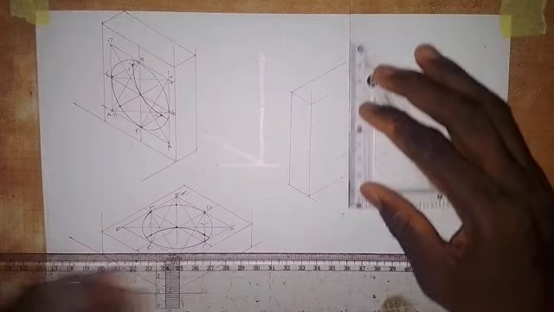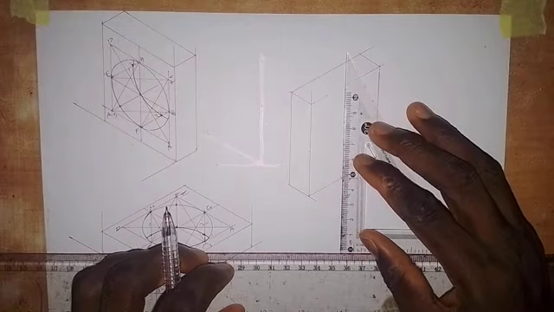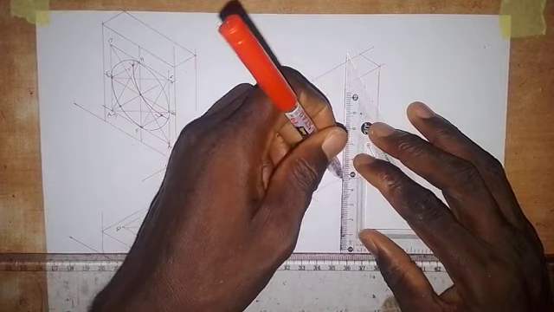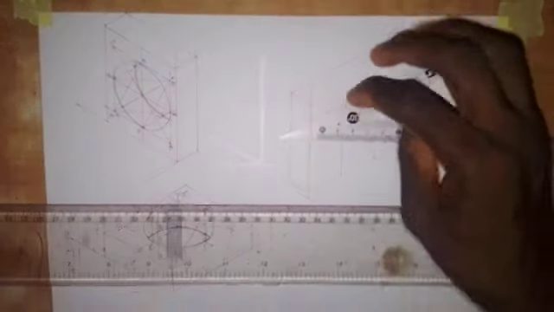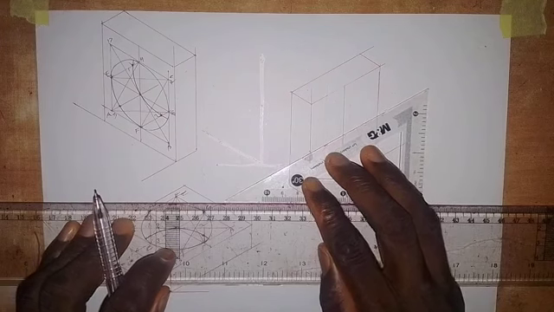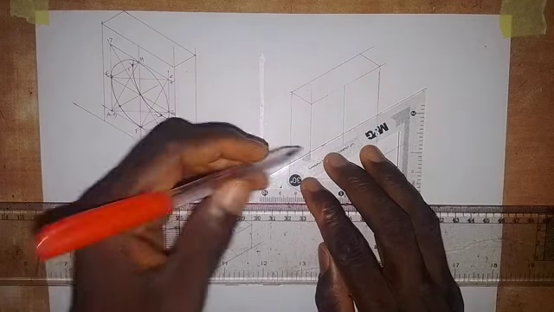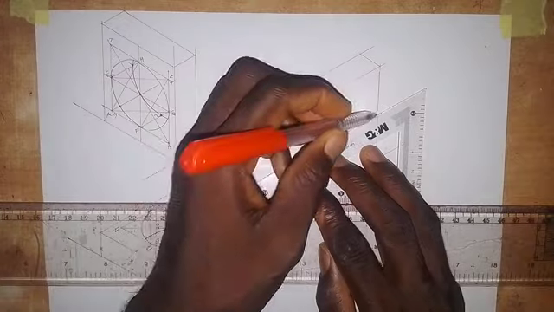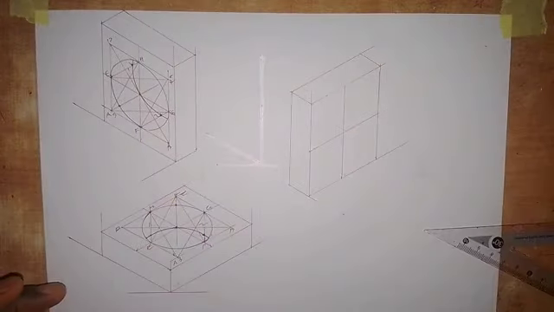Then from this point here, we draw a vertical line up here like this. And then transfer this point to the other line. So here we draw from here to here. All right, so we have this now.